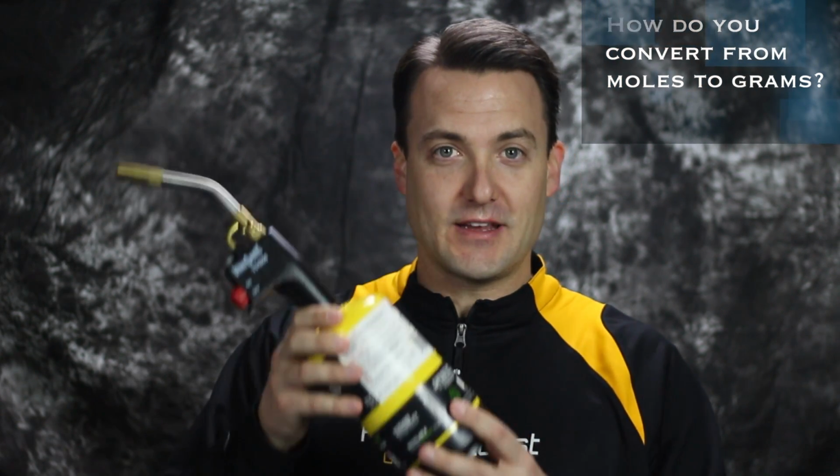It just so happens that I have a tank filled with butane right here. Now, chemistry isn't much fun if you don't do the reaction. So here goes, the reaction of butane with oxygen.